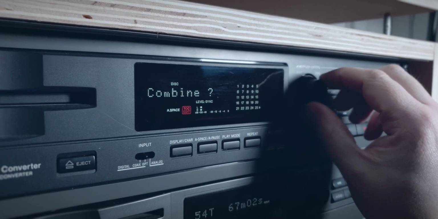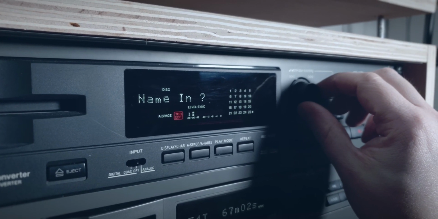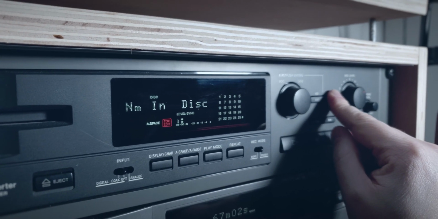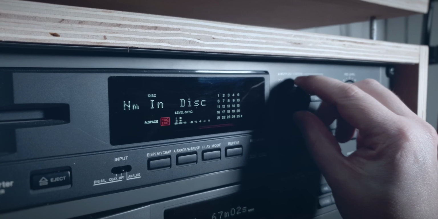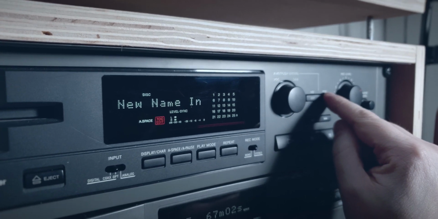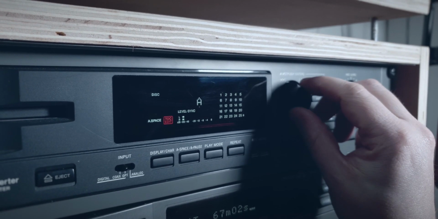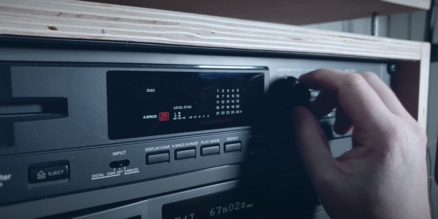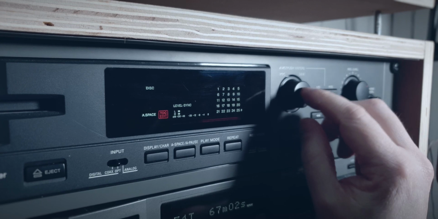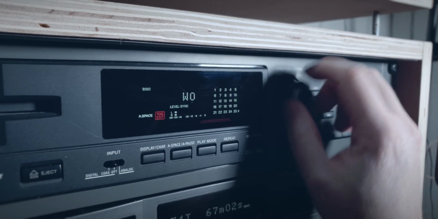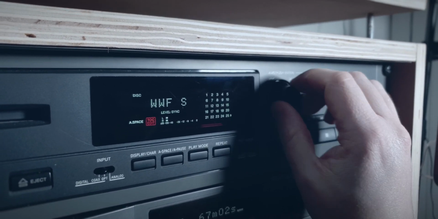You can also combine tracks, move tracks, and name tracks and discs. Let's name this disc. It takes a while because you have to search for the characters, but well, once you get used to it, it can go pretty fast.